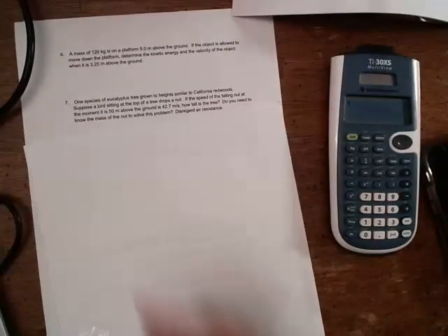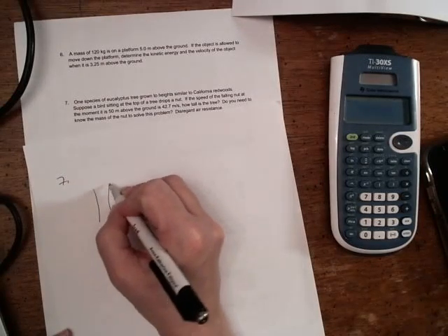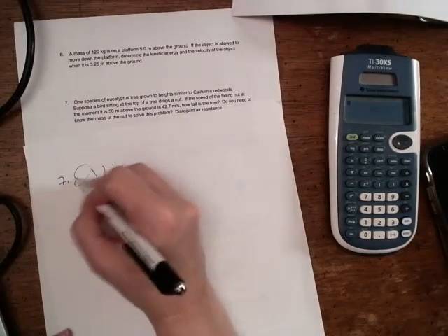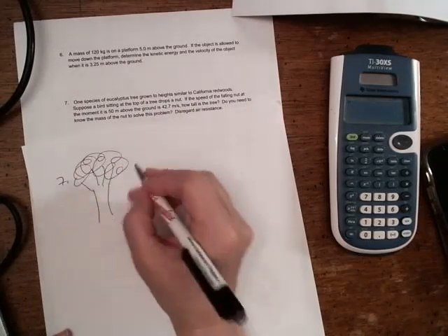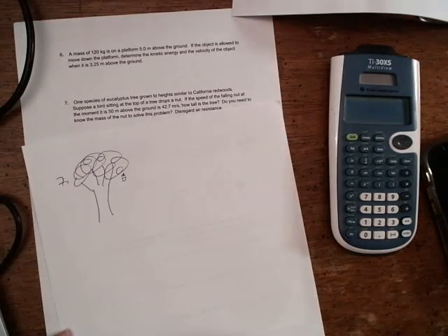So let's take a look at number 7. So we've got this tree. We've got a nut falling from the tree.